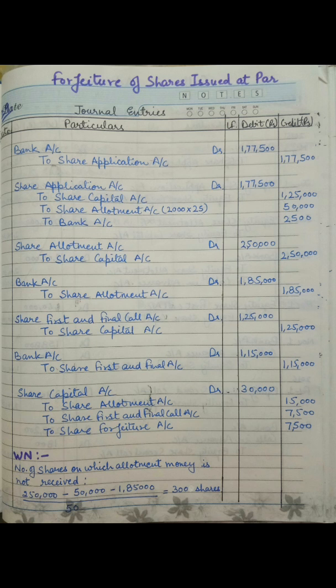It would become 1,25,000 rupees. But due to arrear, we are only going to receive 1,15,000, so the same entry has to be done here too. Bank account debit to share first and final call account, that is 1,15,000 as per the question. Next, it's time for forfeiting the shares.